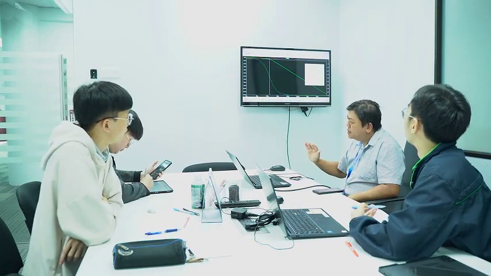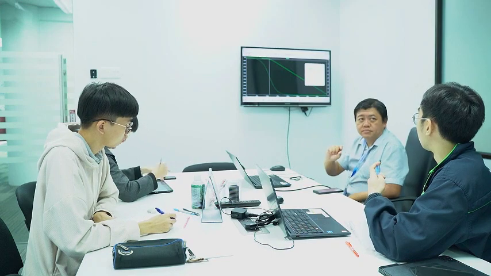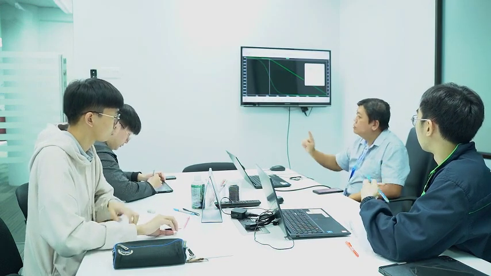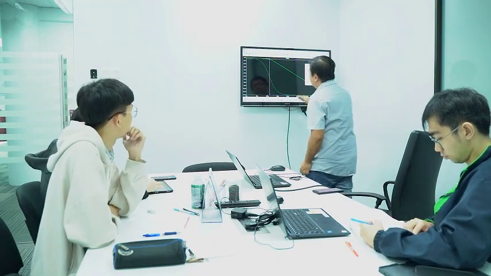But actually, the RC filter represents the pole of your system, right? So you must know, and these dotted lines represent the phase shift.